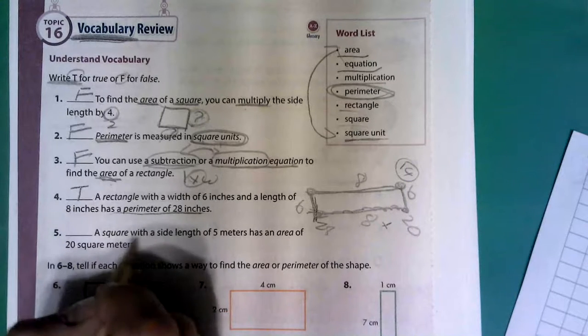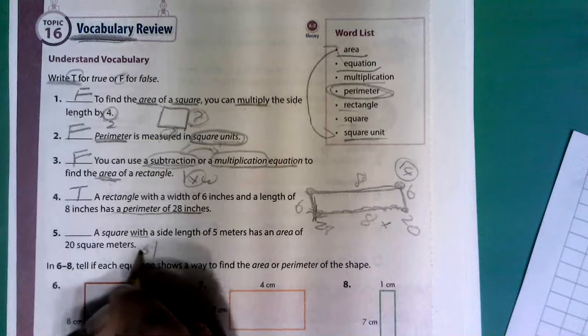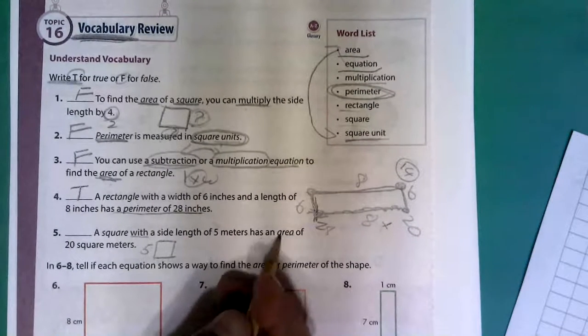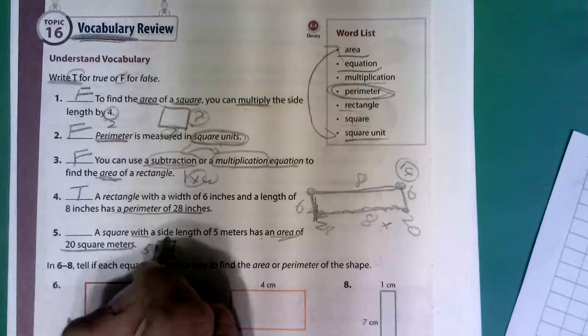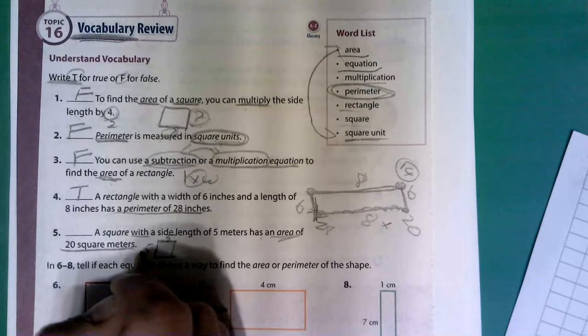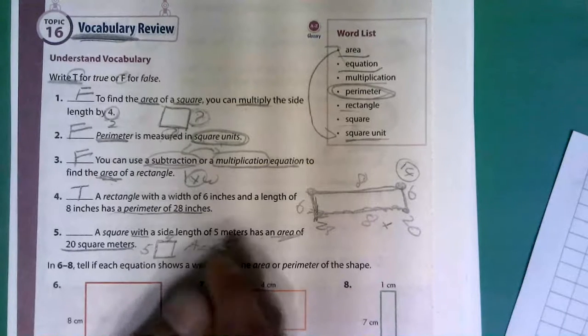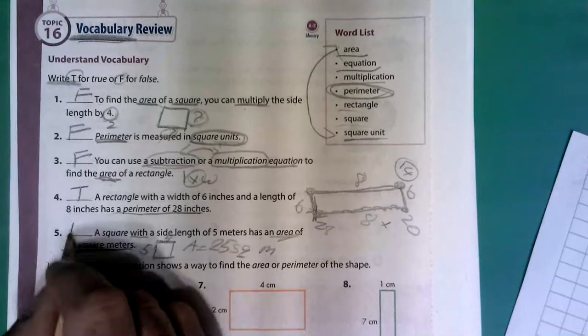A square with a side length of 5 meters, so we'll put a 5 there, we'll draw a square, has an area of 20 square meters. So area, we need a length, we need a width, so we need a 5. And remember, area, length times width, that's 25 square meters. Not 20, so this one's false.